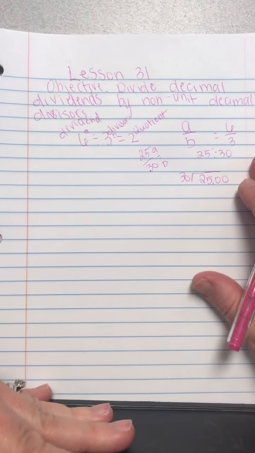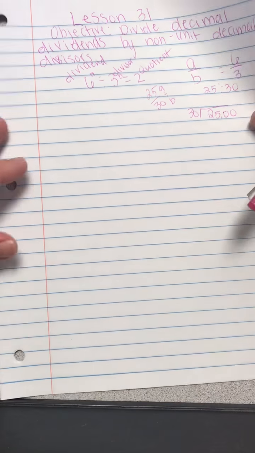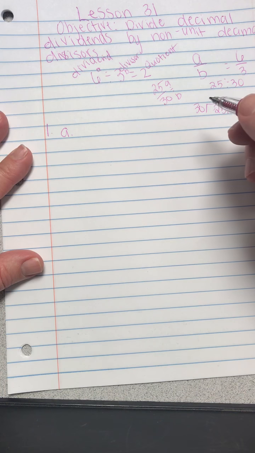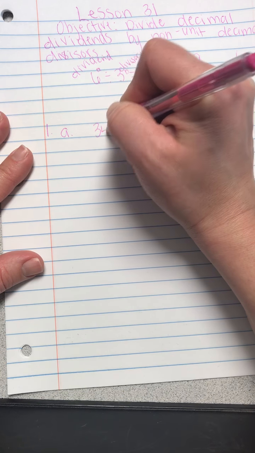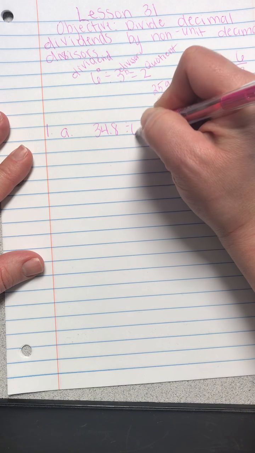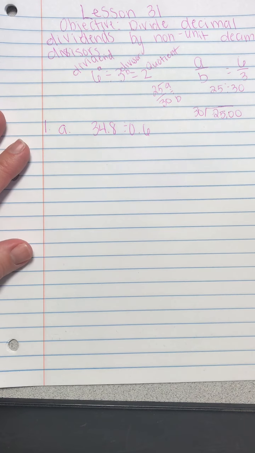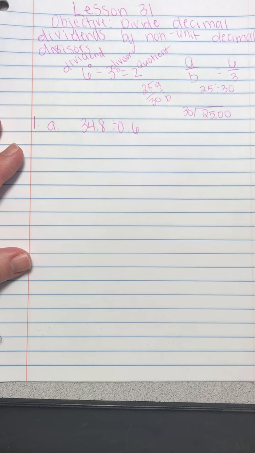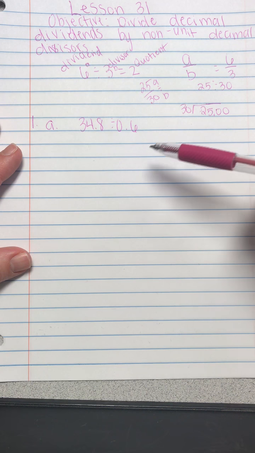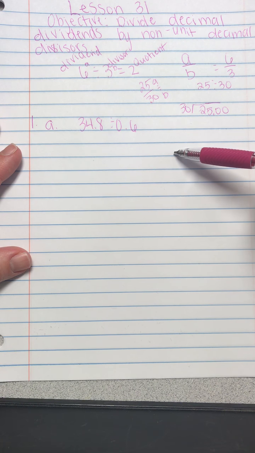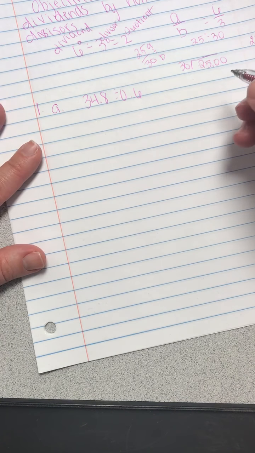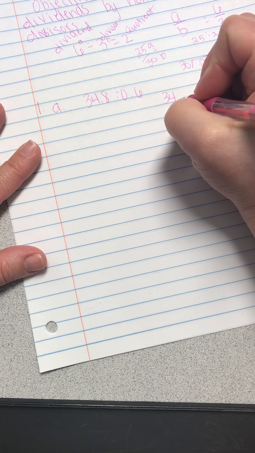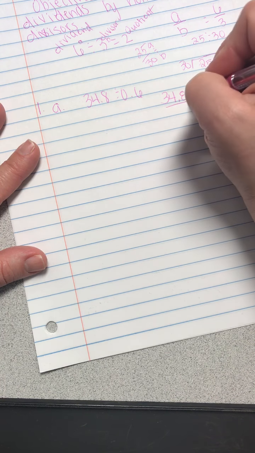Okay. So we're going to start today with problem 1. All right, I'm trying to write this a different way so that you're not sideways. But I've got to wrap my arm around this. So 1A. And my problem today is 34.8 divided by 0.6. All right, so when I have a number sentence like this, what is the first thing that I want to do? I see that I have decimals. Okay, so the first thing that I want to do here is set it up as a fraction, A over B.